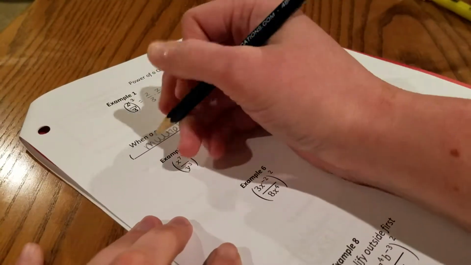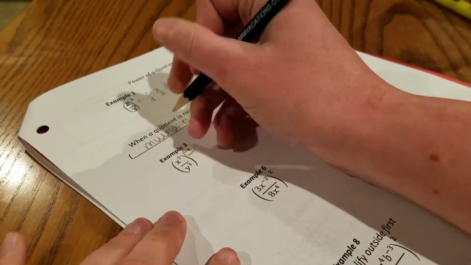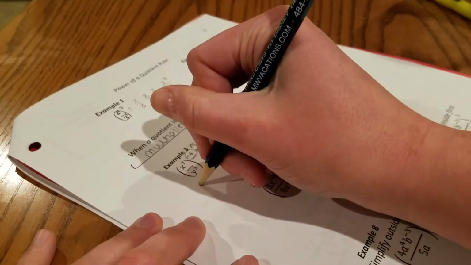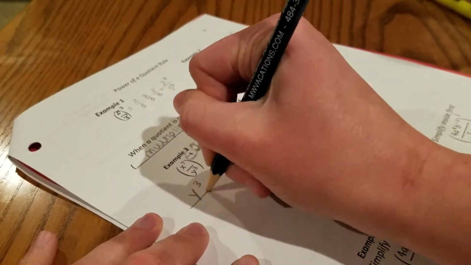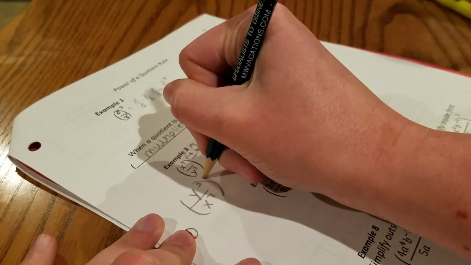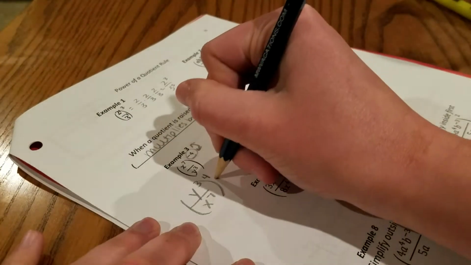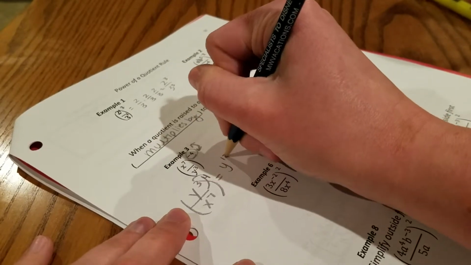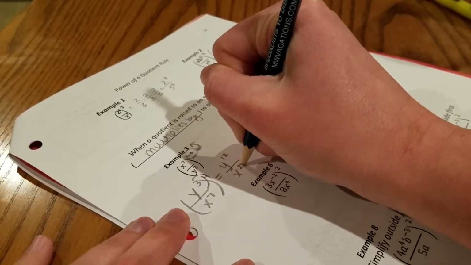So here, since this is a negative, it's telling me to switch the top and bottom immediately. So I'm going to do y to the third over x to the 7th, and because I switched them, I can now make this a positive exponent. Just multiplies by both of these, so I get y to the 12th over x to the 28th.